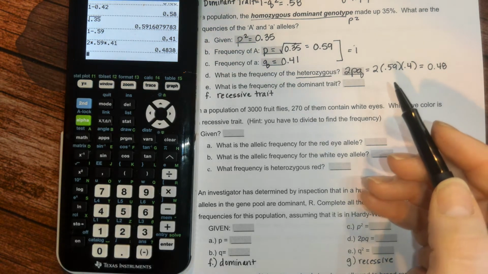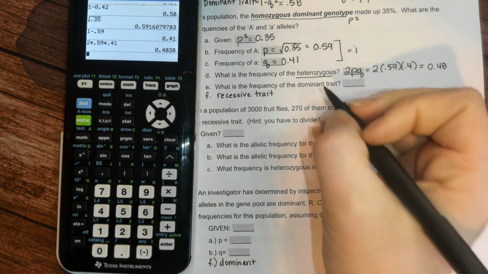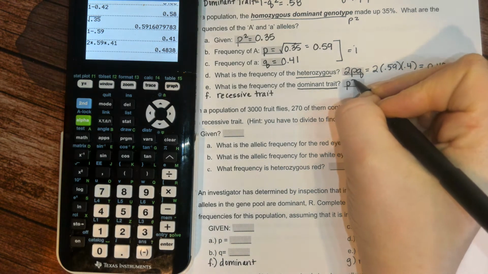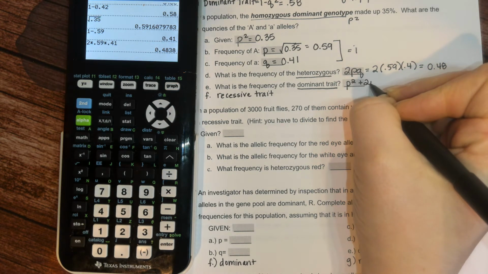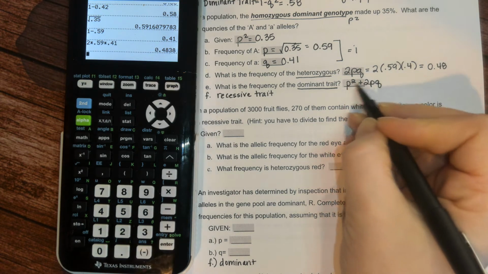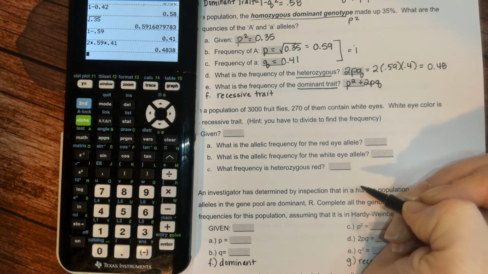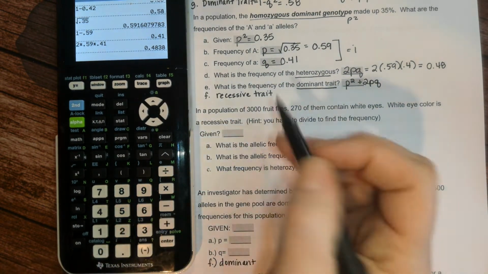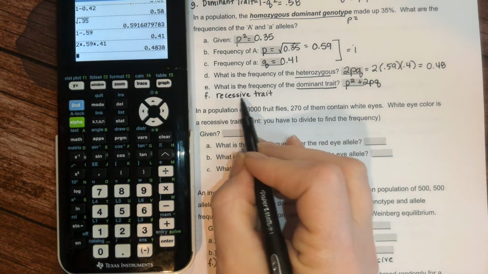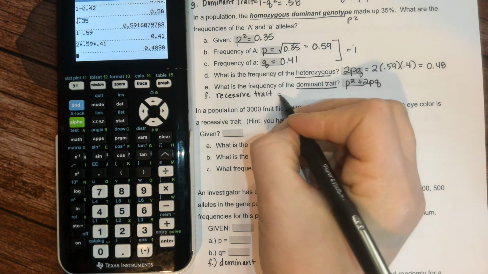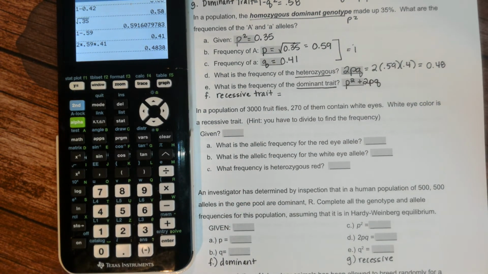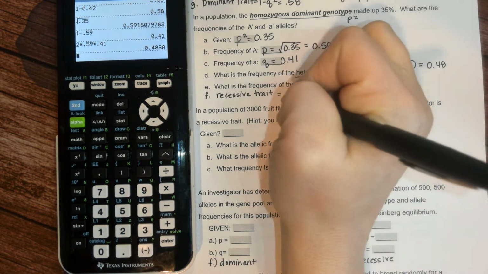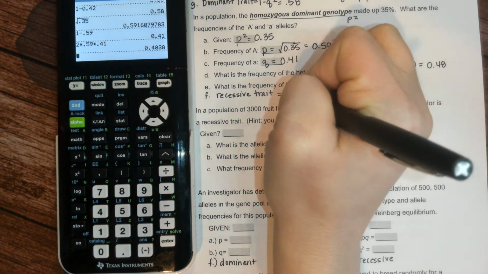The frequency of the dominant trait is going to be a little bit different. The dominant trait, remember, is P squared plus 2PQ, because both of those genotypes have the dominant trait. But there's a simpler way of finding it. I'm adding next year to this worksheet the frequency of the recessive trait. To have the recessive trait, you have to have the recessive genotype, so the recessive trait is just equal to Q squared.